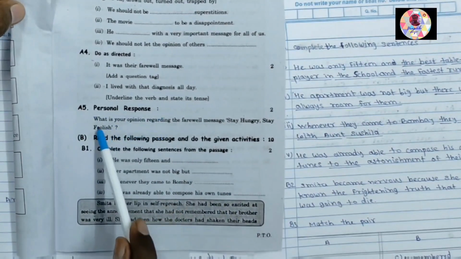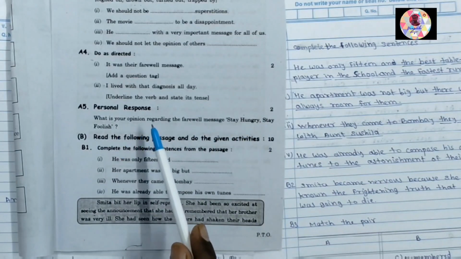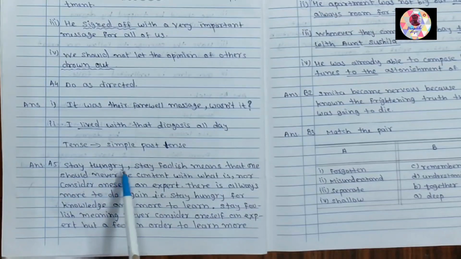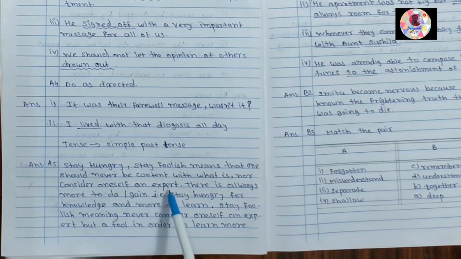A5 personal response. What is your opinion regarding the farewell message, Stay hungry, stay foolish? Now this is a personal response, means here you have to write the answer by understanding the passage in your own words. So answer is, stay hungry, stay foolish means that one should never be content with what is, nor consider oneself an expert. There is always more to do or gain. That is, stay hungry for knowledge and more to learn. Stay foolish means never consider oneself an expert but a fool in order to learn more.